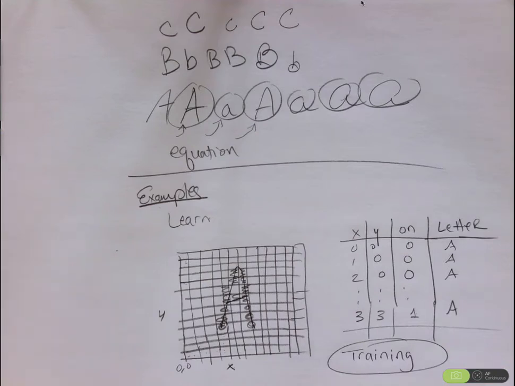So training data is the information that you use to train the computer when you're doing machine learning. And the idea is if we create enough training data and give it enough examples, the computer will learn the patterns associated with, in this case, the letters A, B, C, etc., and then be able to recognize the character once you give it a new character that it's never seen before.